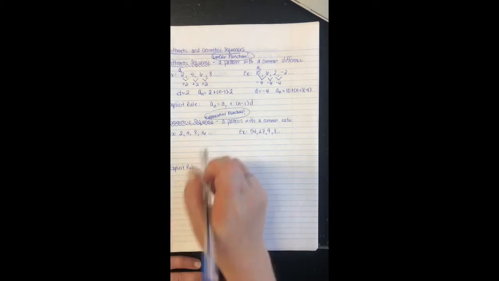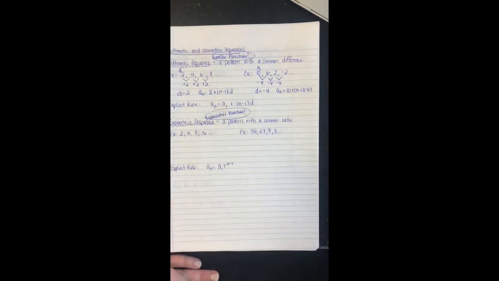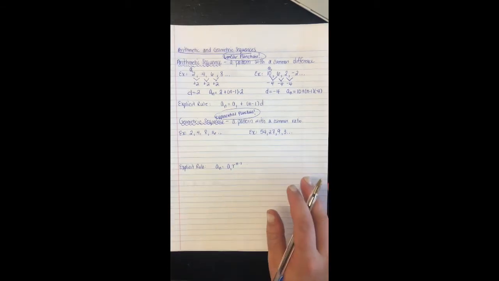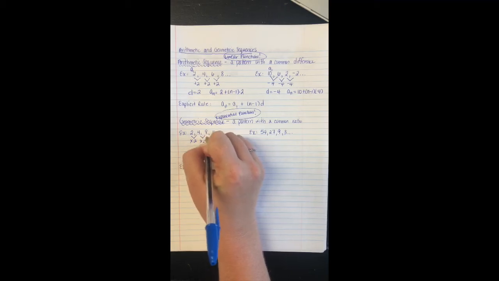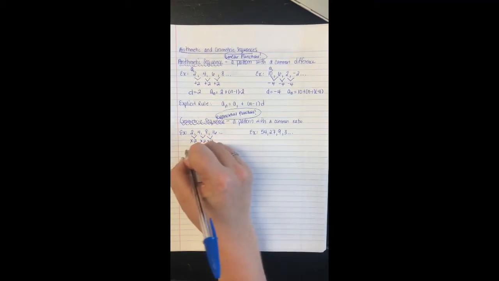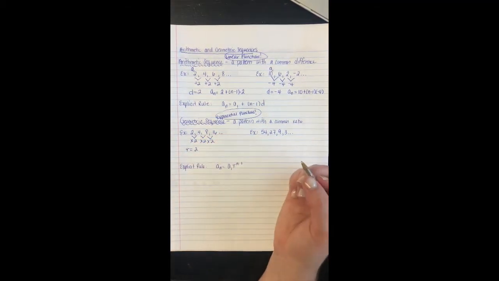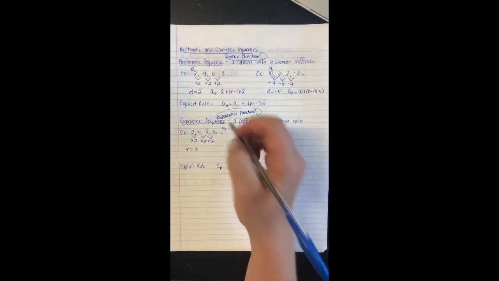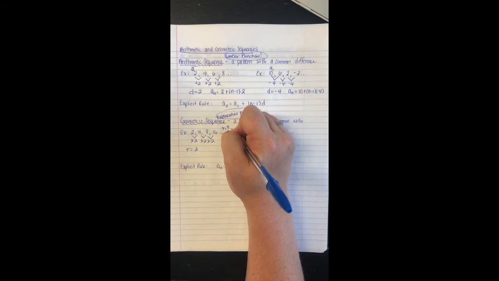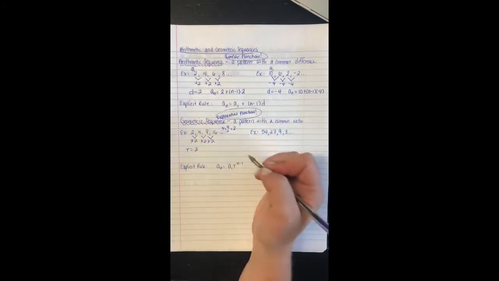So a geometric sequence is a pattern with a common ratio. As you look at this one, you can see that I'm multiplying by 2 and multiplying by 2 and multiplying by 2, so my common ratio is 2. Another way you could figure out the common ratio is to do a number divided by the previous number. 4 divided by 2 is 2. 8 divided by 4 is 2. 16 divided by 8 is 2.